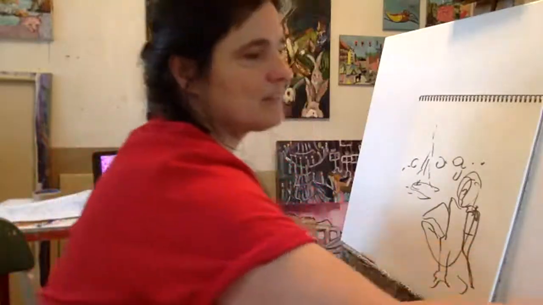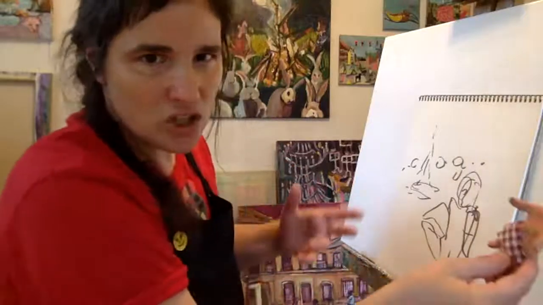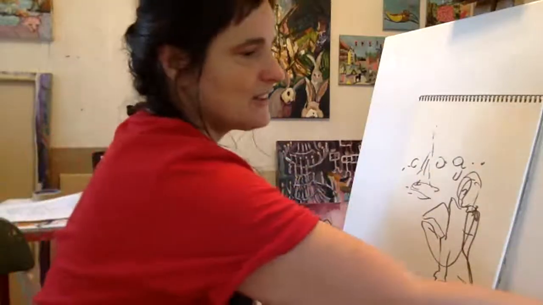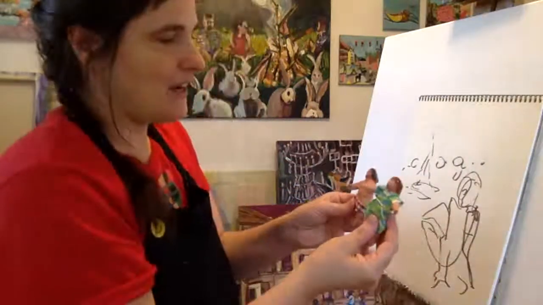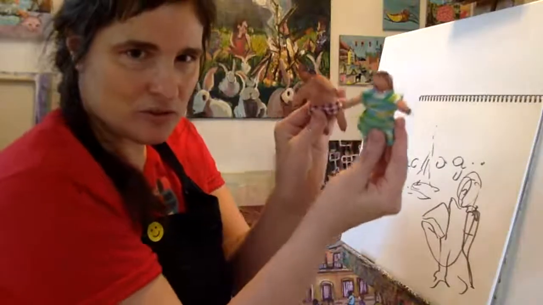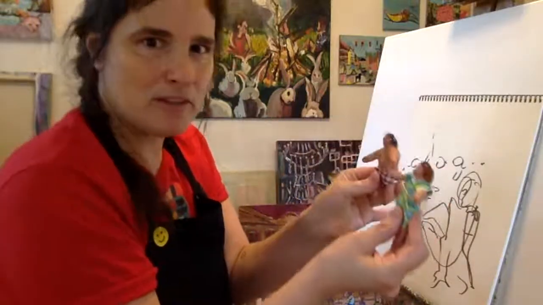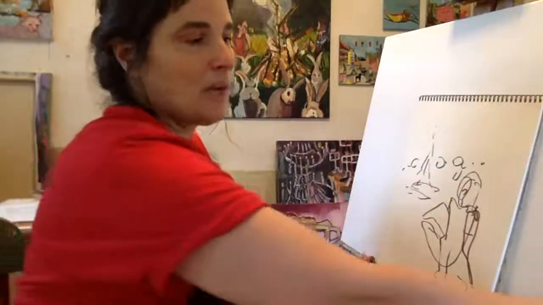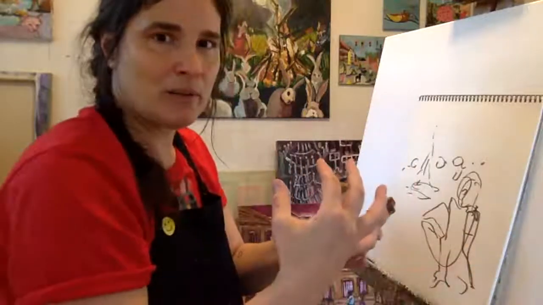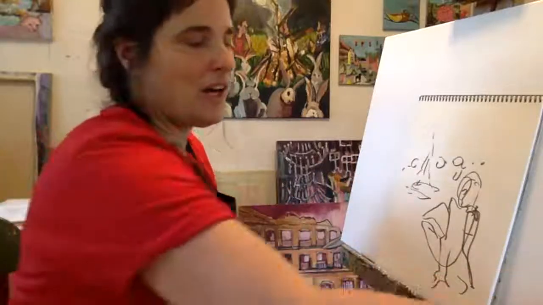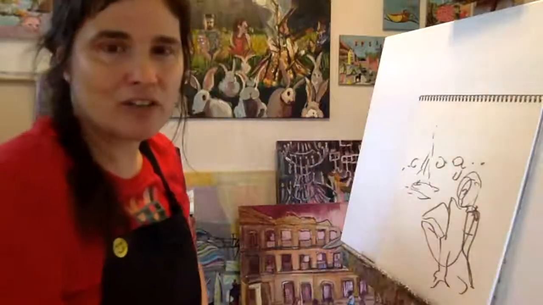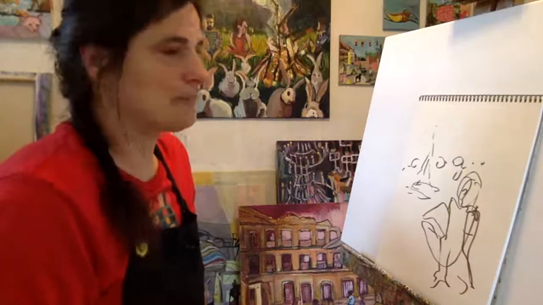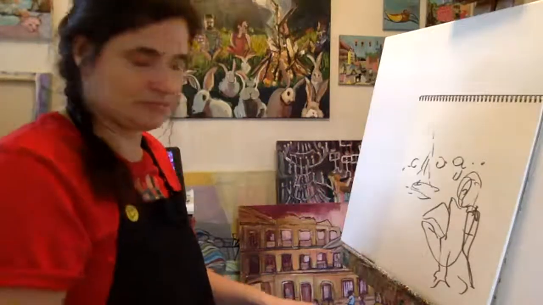This is what's great about art and painting, you can do whatever you want. My little clay sculptures from my friend Betsy, maybe they will make an appearance in this painting also. So you could also think about combining things from life and photographs.